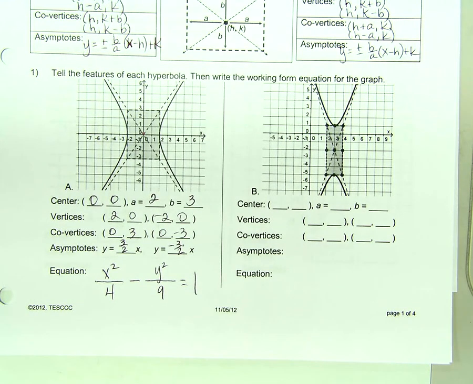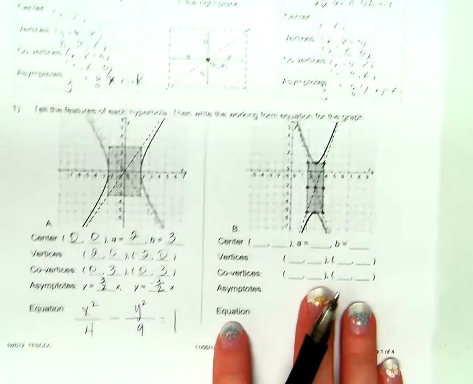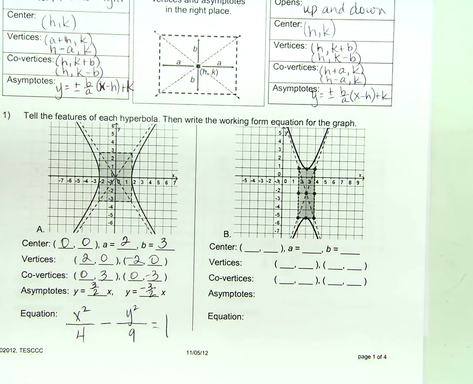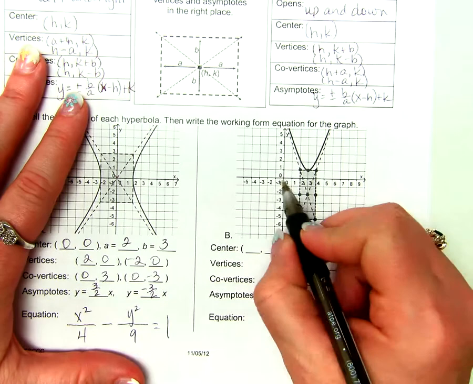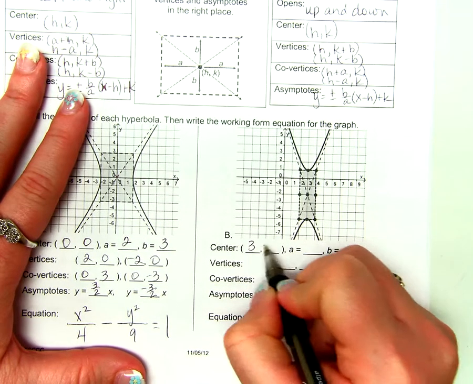Difficult or easy? It looks more difficult, doesn't it? Because there's a whole bunch more stuff with ellipses. Okay, what about B? This one must be harder. 3, 1, 2, 3, negative 2. So 3, negative 2 is the center.